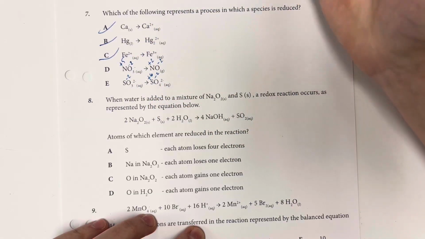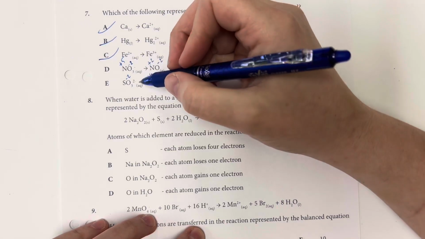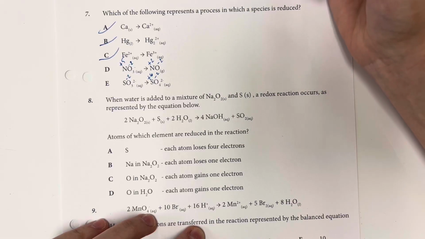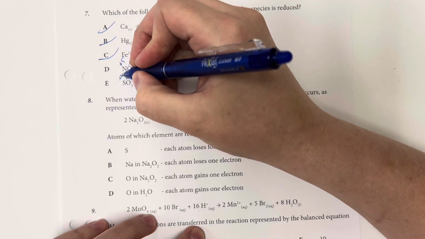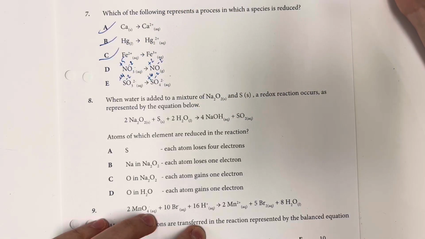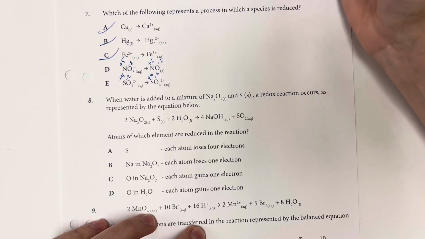We have 3 of them, so that's -6, but we have 2 accounted for, so that's going to be +4 here. So between these two, we do have some reduction happening between both sulfur and nitrogen.